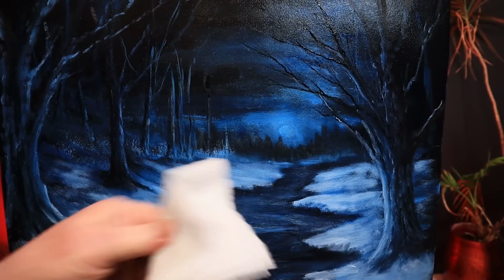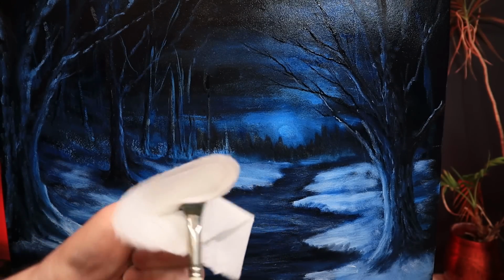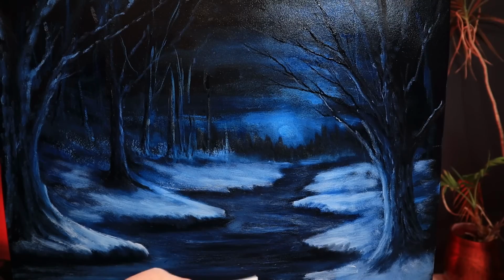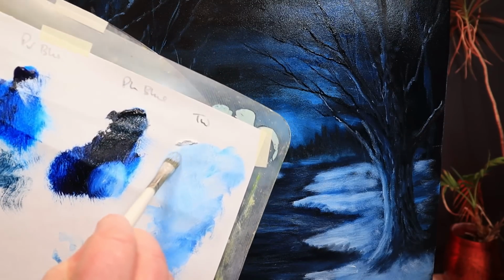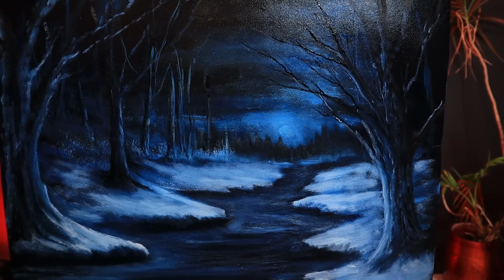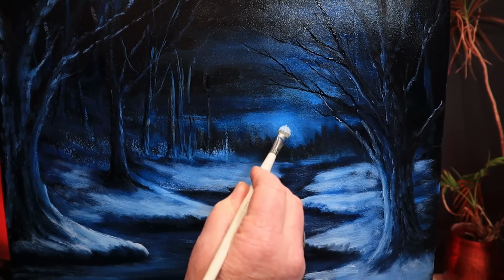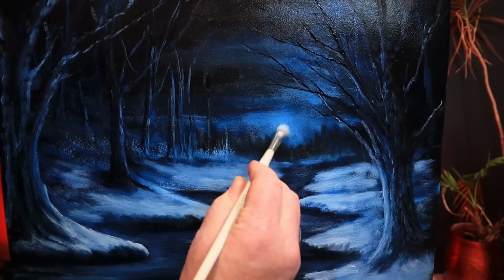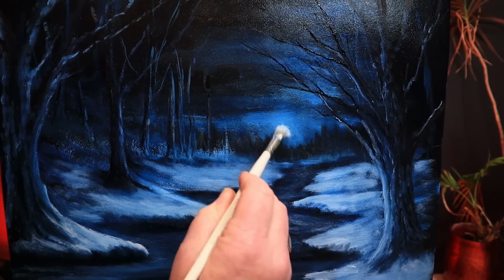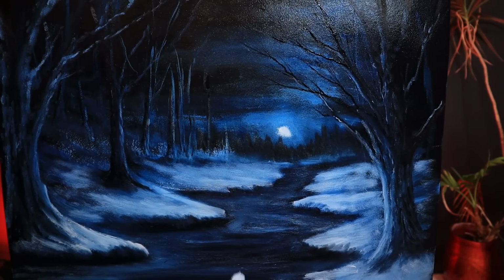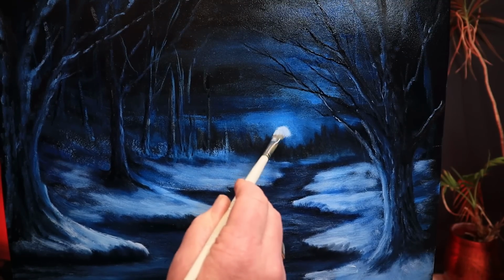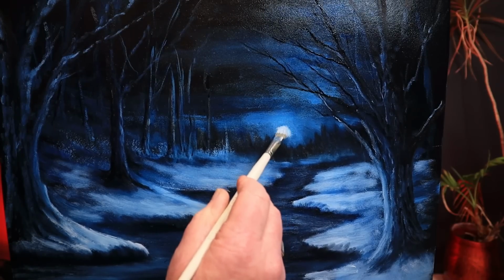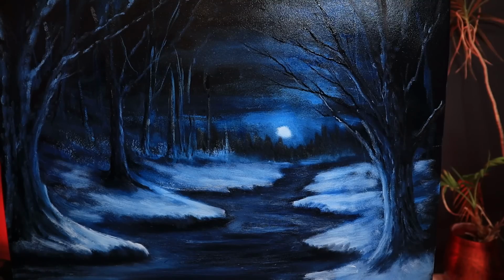I'm going to try using my filbert, give it a really good clean out. So this wants to be quite an intense glow because I want that moon to really stick out. So I'm going to take a little tiny drop, almost pure white here. I might have to use my fingers for this a little bit. And just drop that in there. Look at that. That's the brightest paint I've used on this painting so far. And this isn't pure white even. How about that? If I put pure white in there, it'll look like a big search beacon.